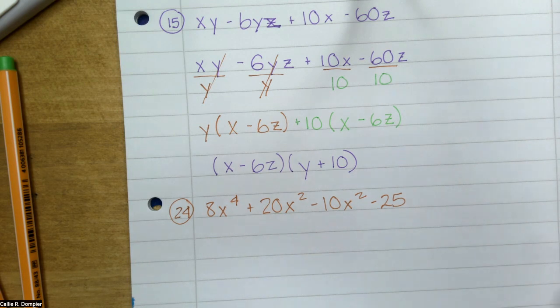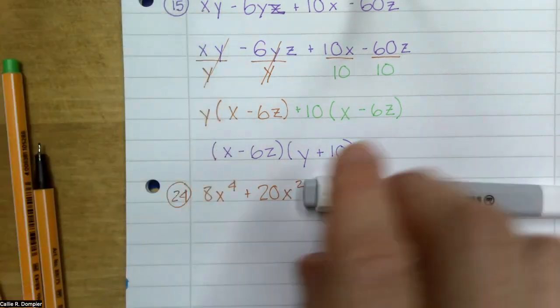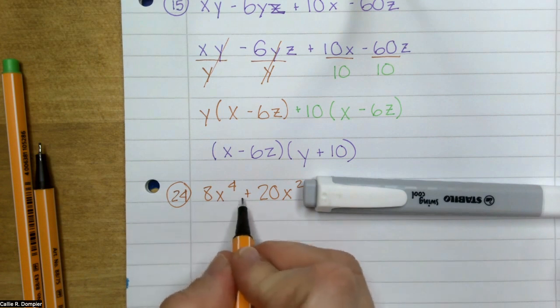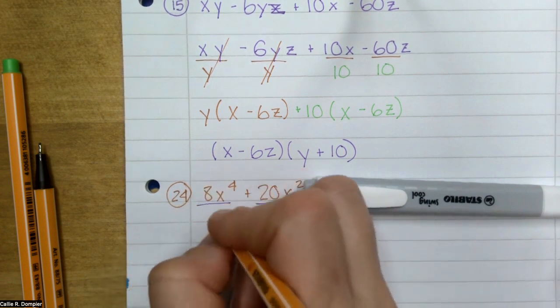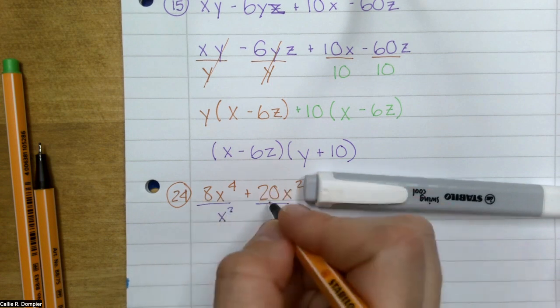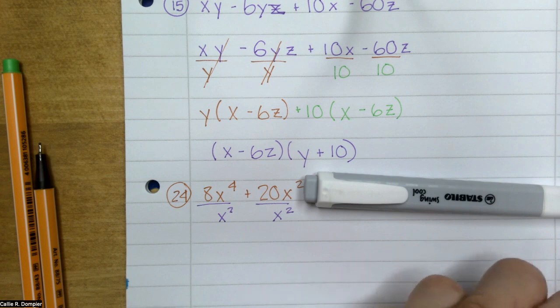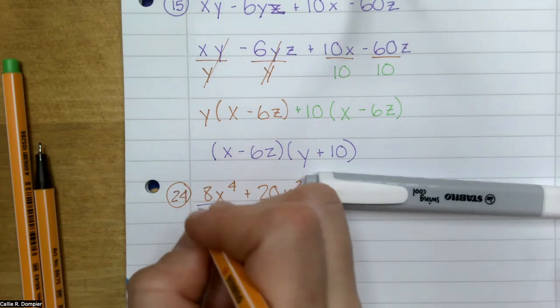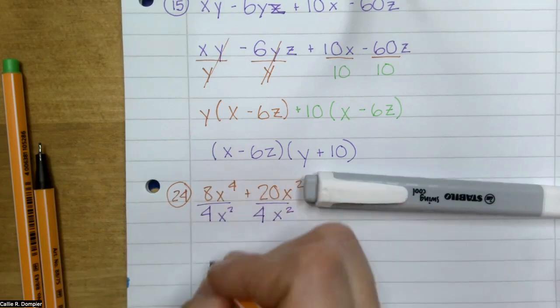All right, so we couldn't factor anything out of all 4 of them, so we're going to separate them into 2 groups. 8x to the 4th plus 20x squared. What's the greatest common factor for those two? I'm going to say x squared is certainly the greatest common factor for the variables. 8 and 12, you can divide them both by 4, right? You can divide them by 2, but you can also divide them by 4, and 4 is bigger, so that's the one we're going to choose, because we want the greatest common factor.